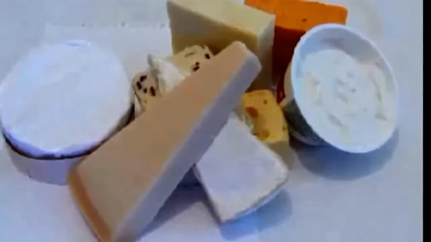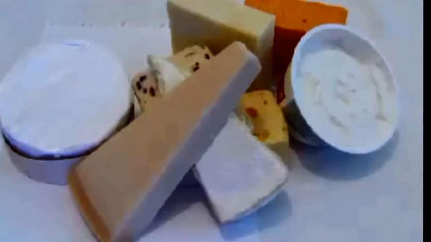Here are some examples of cheese, the end result of this project.